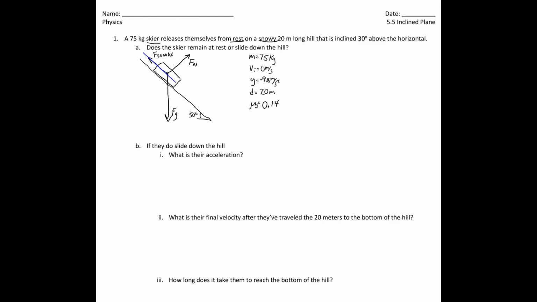Now we make the frictional force go in the direction of the x-axis by making the x-axis parallel to the surface. And if the x-axis is parallel to the surface, that means that the y-axis must be perpendicular to the surface.